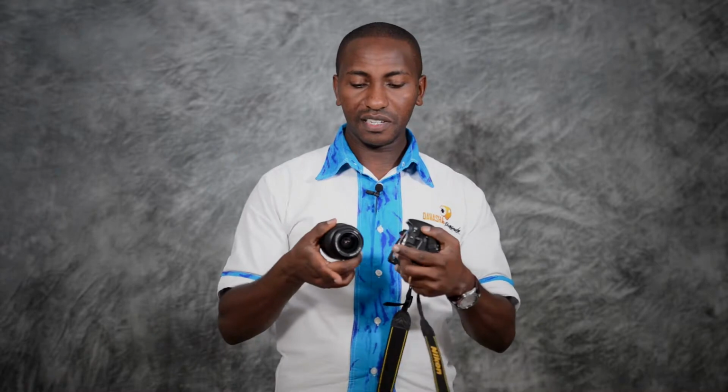And number two is the aperture. The aperture is an opening in your lens, okay? It's right in your lens, an opening that allows light to pass through the lens all the way to the camera. It's like a window. So if you open it wide, it means more light comes in.